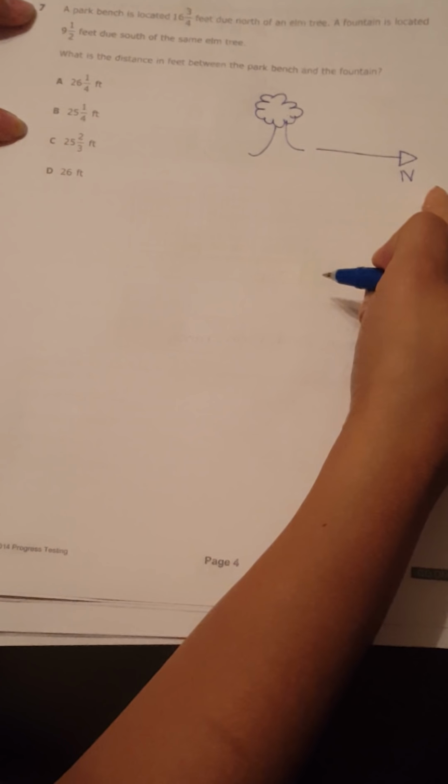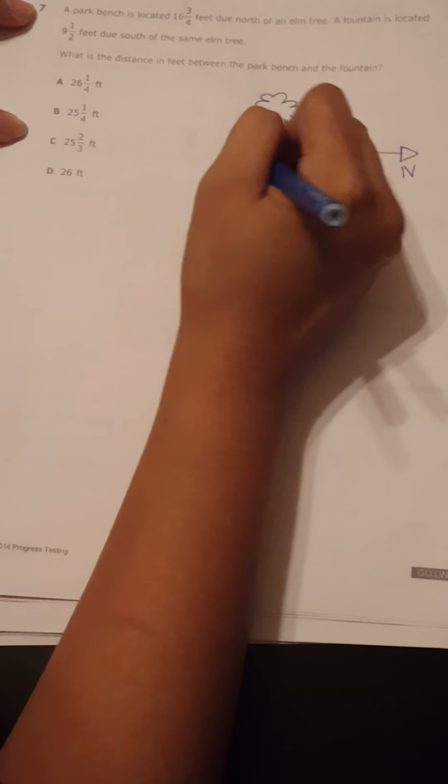A park bench is located at 16 3/4 feet due north of an elm tree. A fountain is located at 9.5 feet due south of the same elm tree. What is the distance in feet between the park bench and the fountain? So here's a tree. North is this way. And if north is that way, then south should be the opposite way, which is this way.